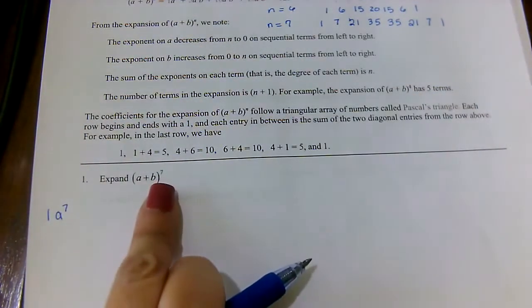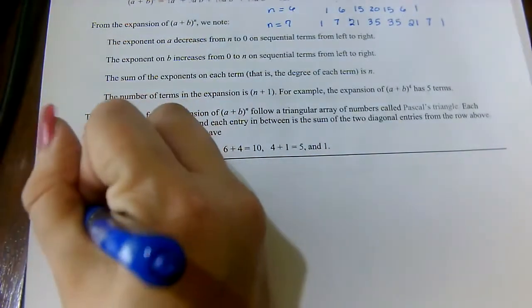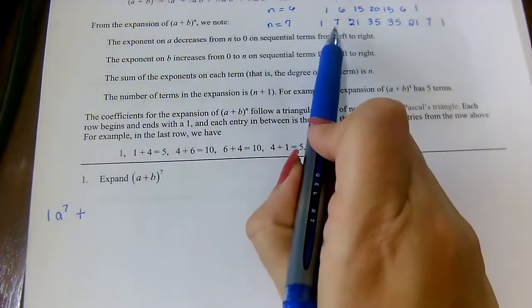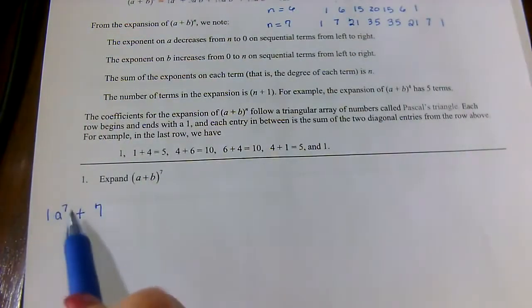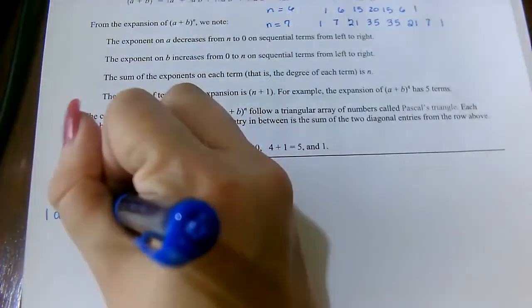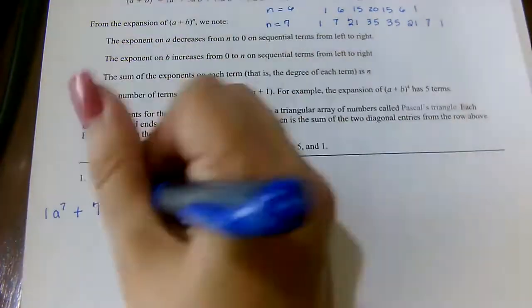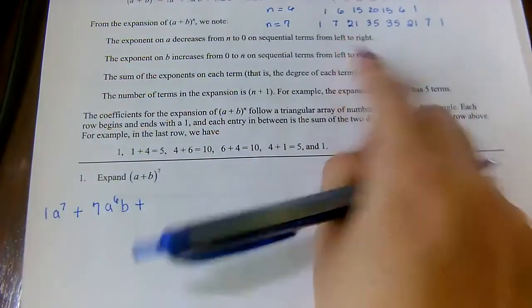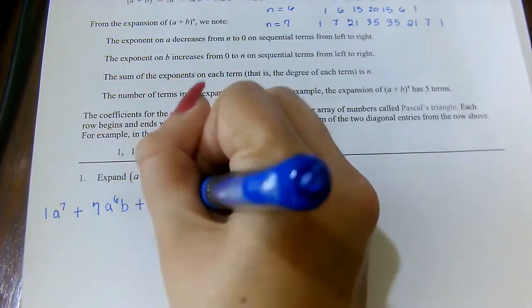No b's, not yet. Okay, so when I go over to the next term, I'm going to say plus. I'm going to use this coefficient, which is 7. I'm going to reduce my a's and add a b. So I'm going to have a to the 6, b. Okay, next one, plus 21, a to the 5th, b squared.